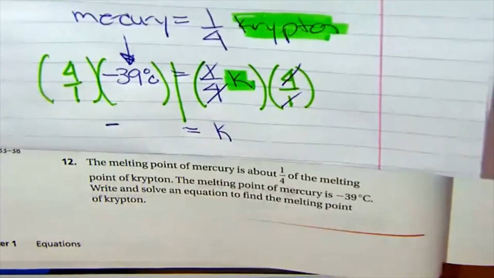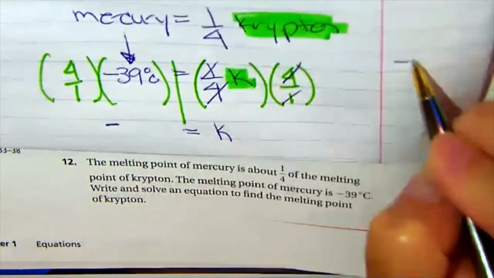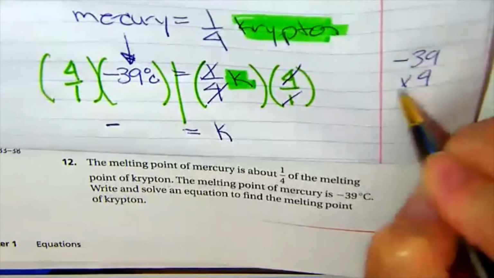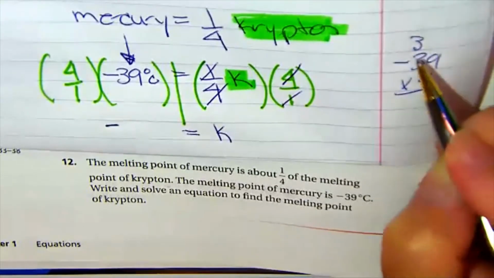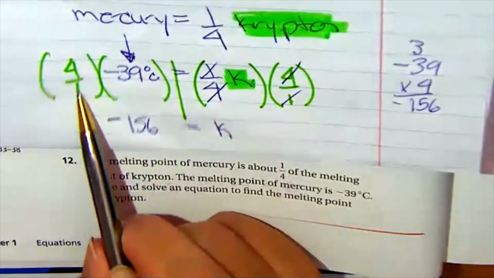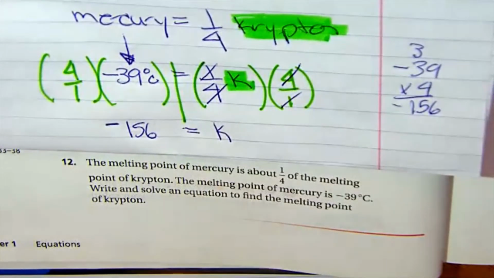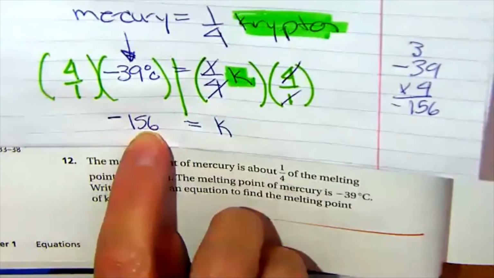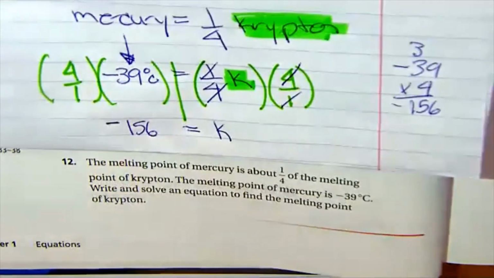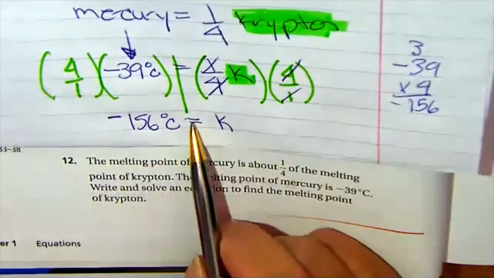4 times -39. If you want to use a calculator, you may, or you can just use a piece of scratch paper. I am fond of scratch paper. -39 times 4 is -156. Now 1 times 1. I can put this over a 1, but that's not typically how we write it. 156 over 1 is equal to -156. So we have -156 degrees Celsius is equal to krypton.